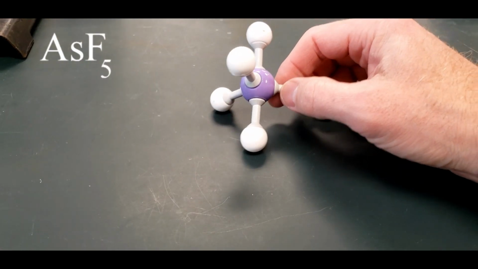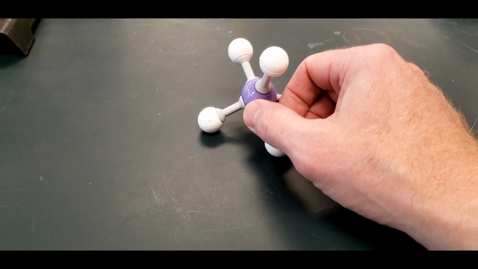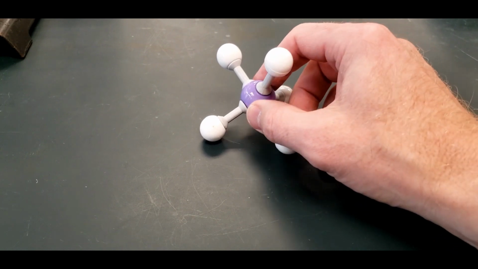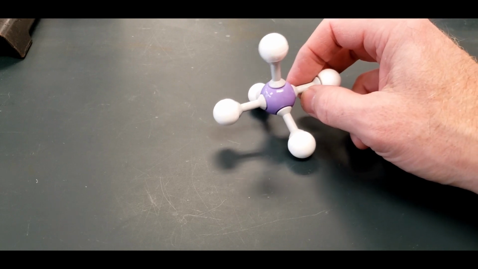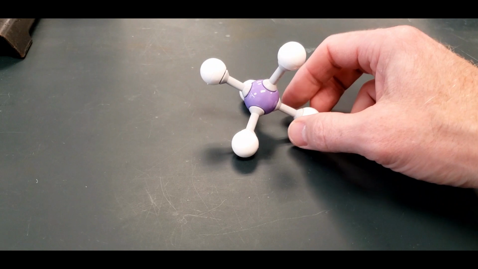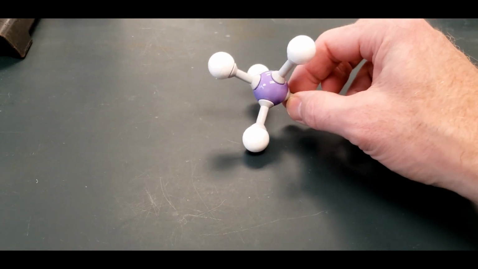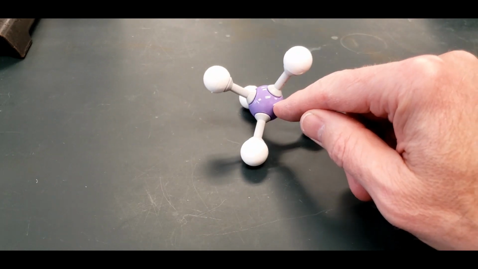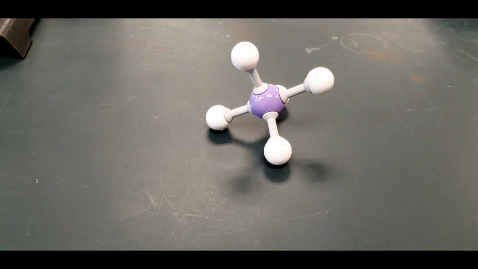Oh, another deja vu here. This was the PF5, and this is the AsF5. So phosphorus is in group 5A and arsenic is in group 5A. So one of the nice things about this lab is it shows you there aren't really that many different structures if you have all the outer atoms the same on the outside, so these are all fluorines, you can replace it with phosphorus or arsenic, because they're from the same group.